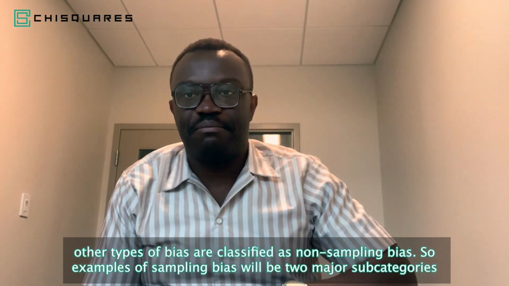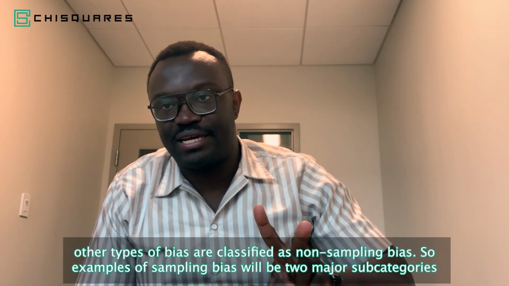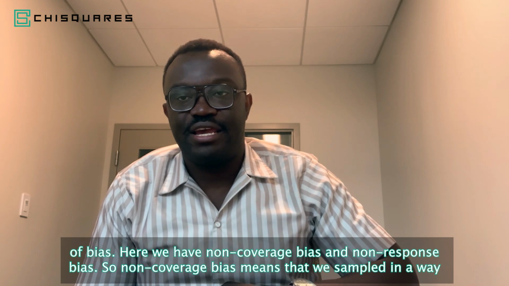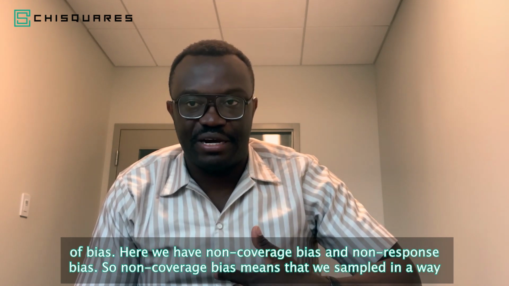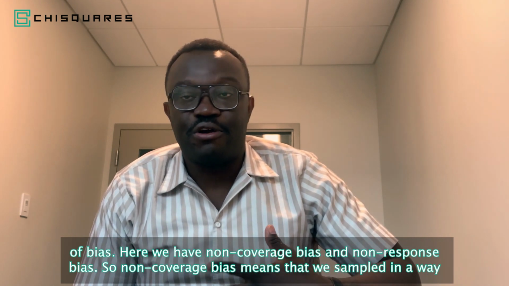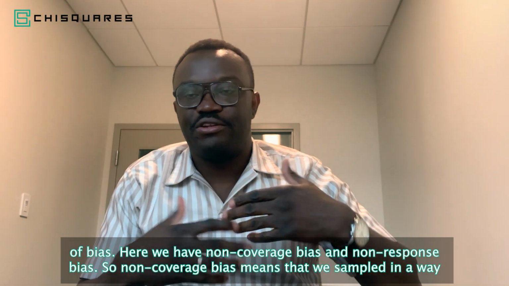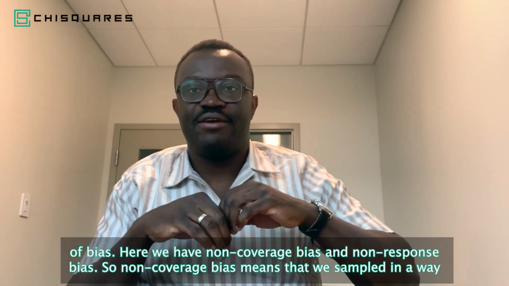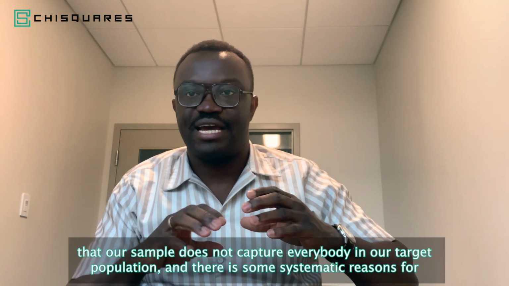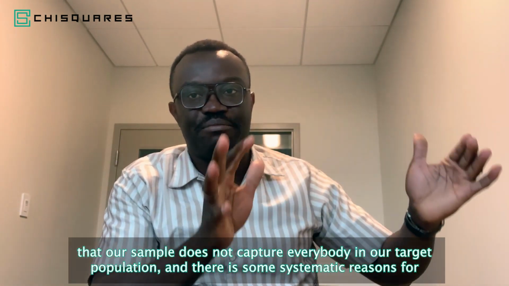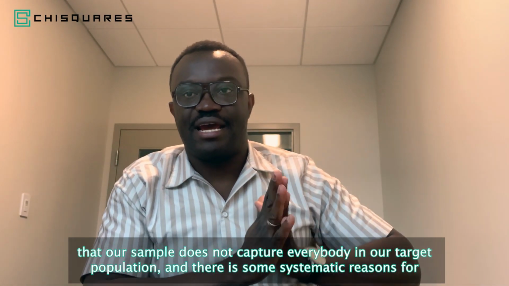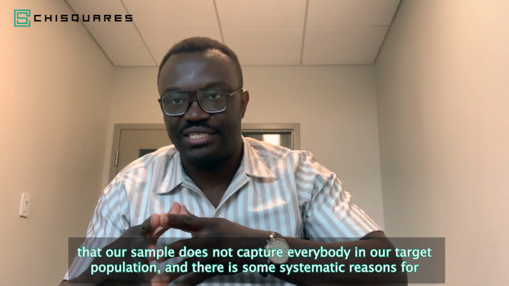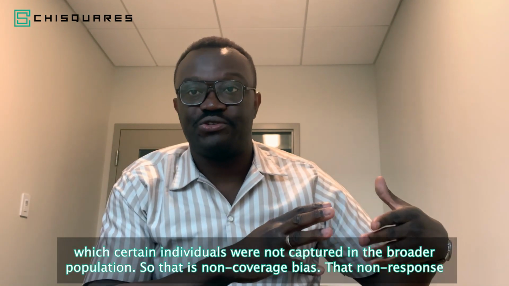Examples of sampling bias fall into two major subcategories: non-coverage bias and non-response bias. Non-coverage bias means that we sampled in a way that our sample does not capture everybody in our target population, and there are some systematic reasons for which certain individuals were not captured.